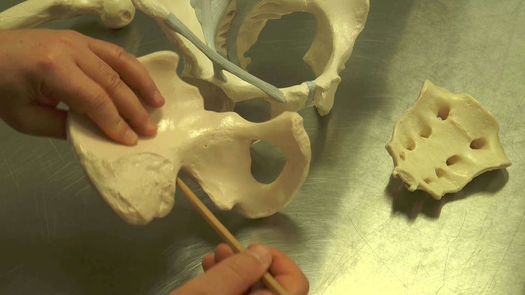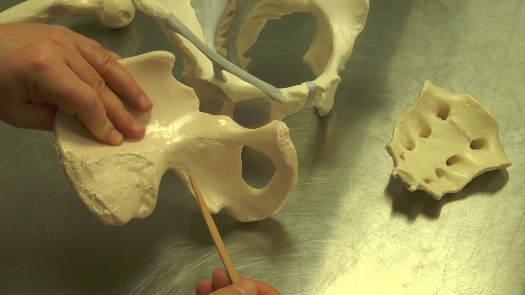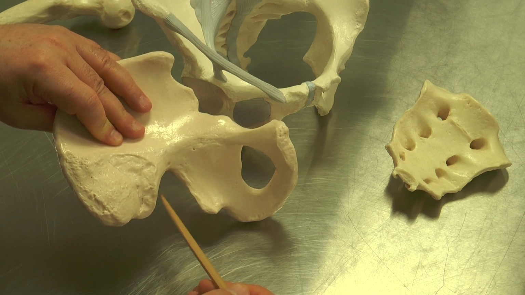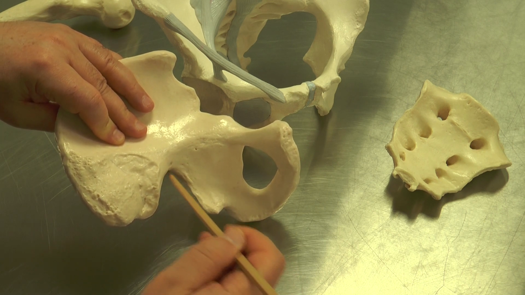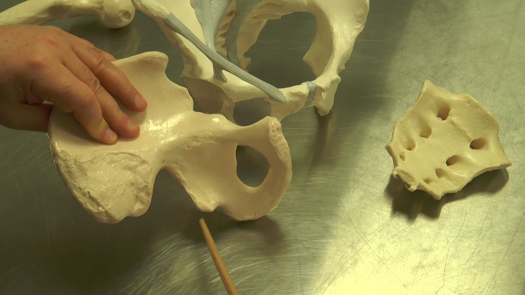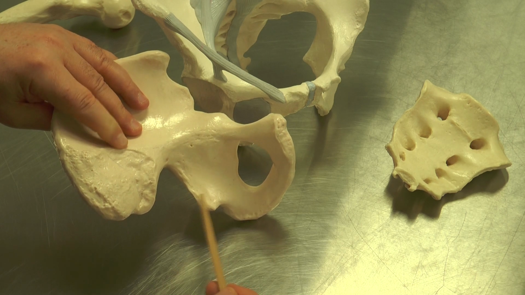Basically, this notch, as you can see here on the posterior aspect, is formed by ilium and ischium components together, and you have this notch here. So this notch is called the greater sciatic notch, and then you have the ischial spine, a bony protrusion here.